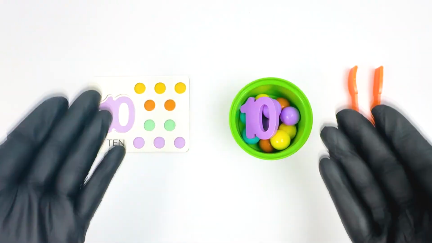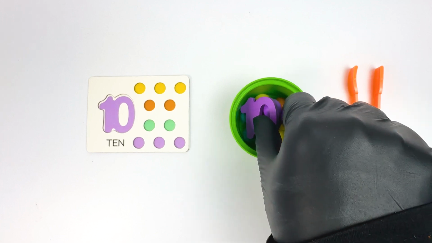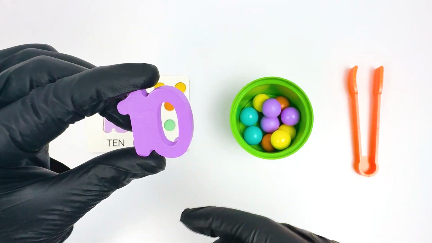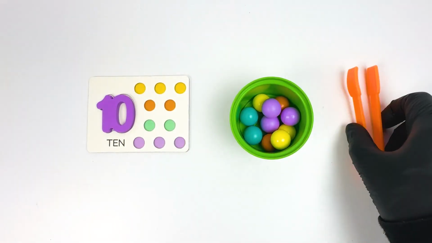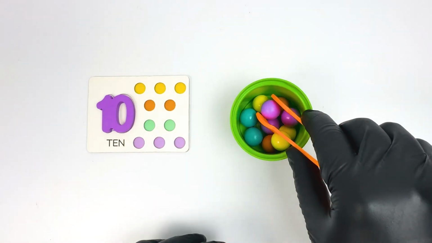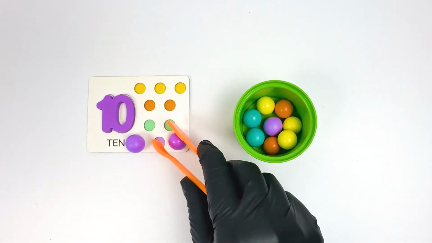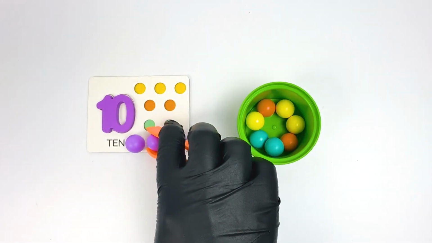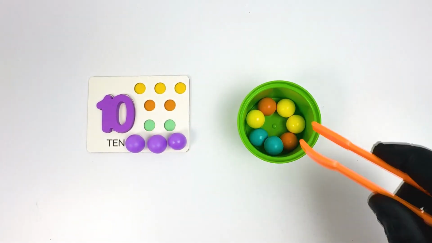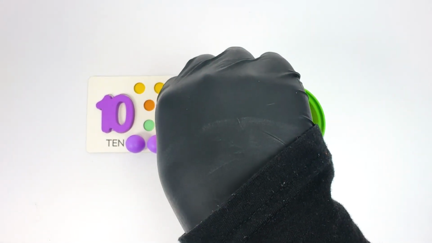Let's check the new puzzle. We have number 10. Let's place it in the correct spot. Now we have some more balls. This is purple ball. 1, 2, 3. We have 2 aqua ball.